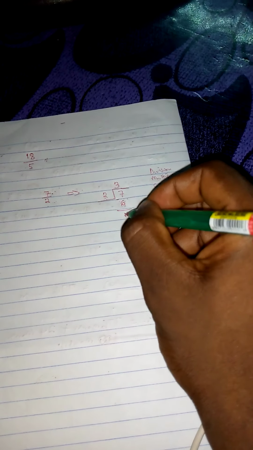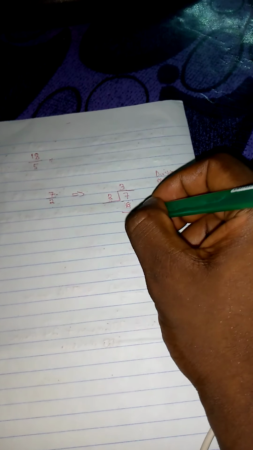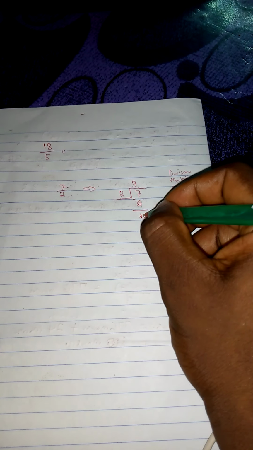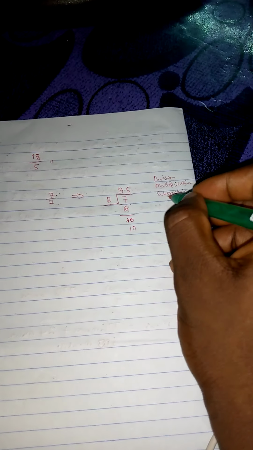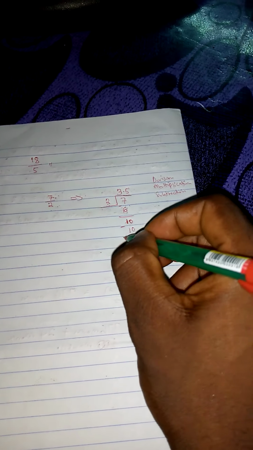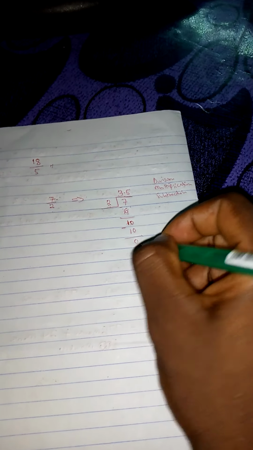So you start the process all over. In this case, you have 1. 2 in 1 cannot. The rule states that you add 0 to that value so that you can divide, and that 0 becomes a point automatically to this. Okay, alright, let's divide. 2 in 10, you have 5. Now 5 times 2, you have 10. The last part is subtraction. Subtract 10 minus 10, you have 0. So basically 7 divided by 2, the answer is 3.5.